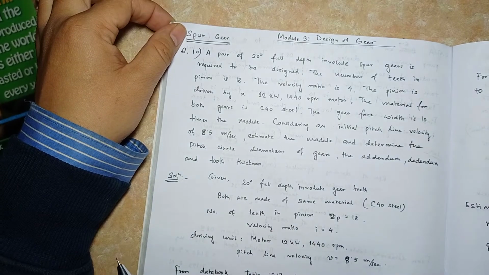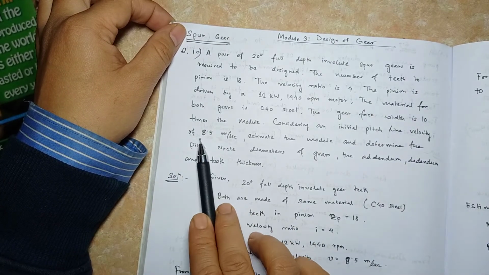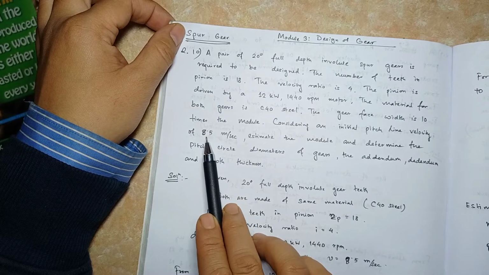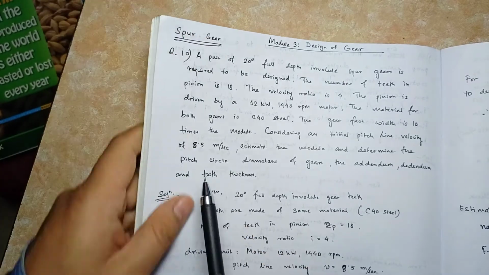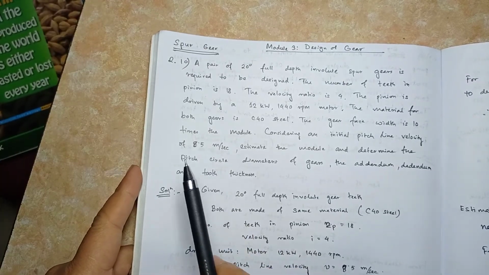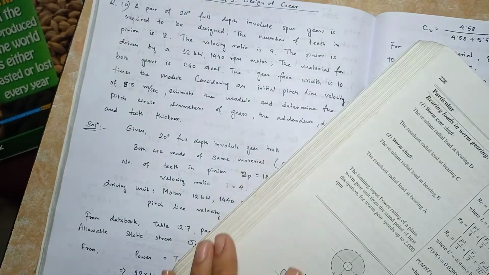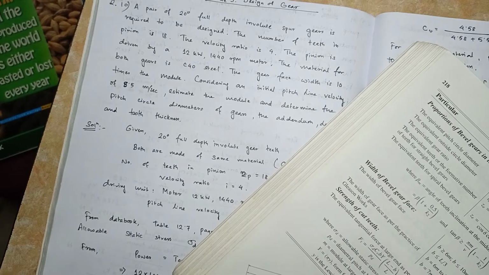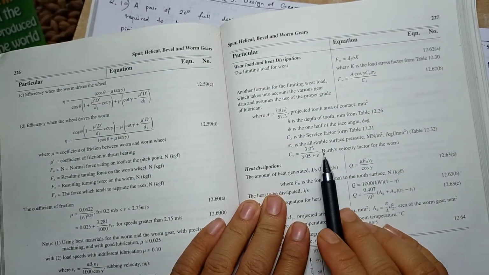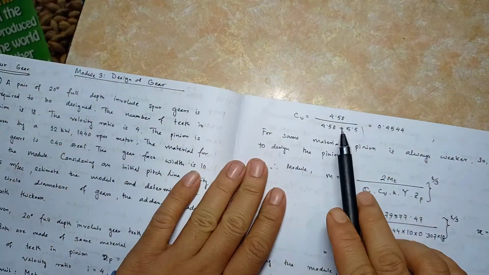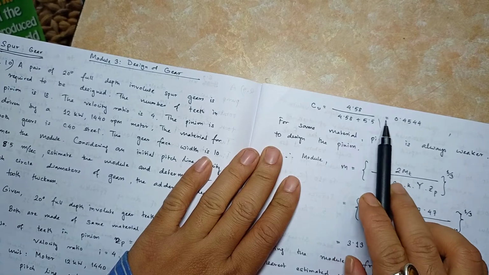Now the thing is, this 8.5 was initially written as 5.5. The relation we had to use is 3.05 divided by 3.05 plus V, but by mistake this relation was used: 4.58 divided by 4.58 plus V.